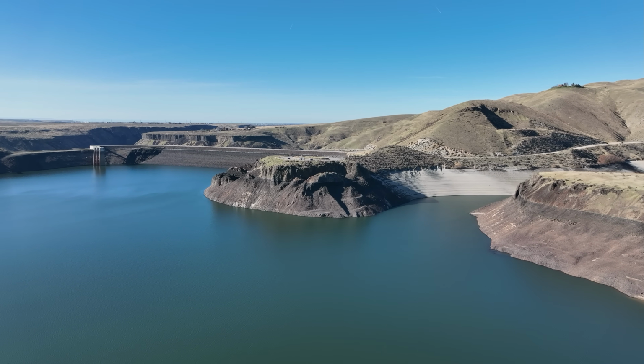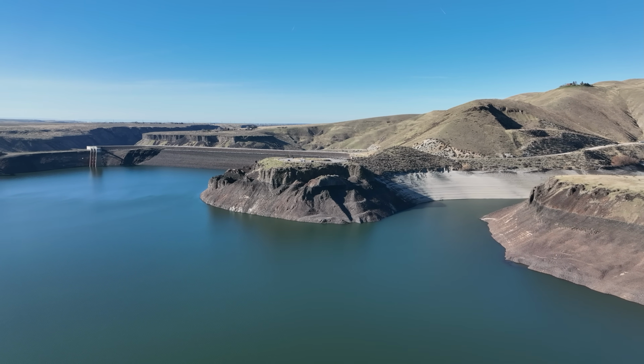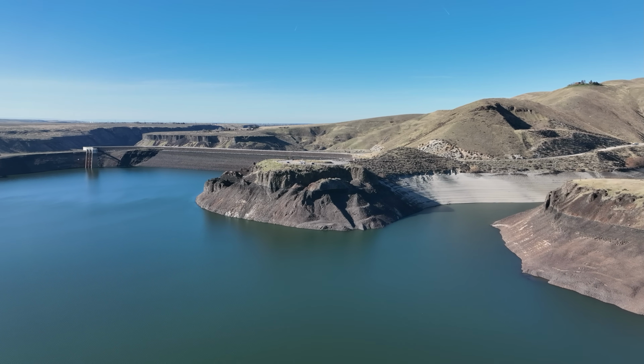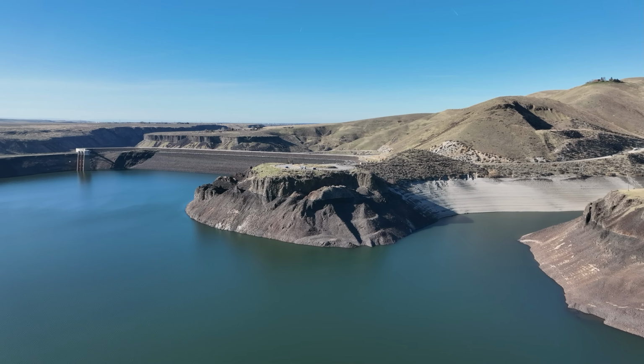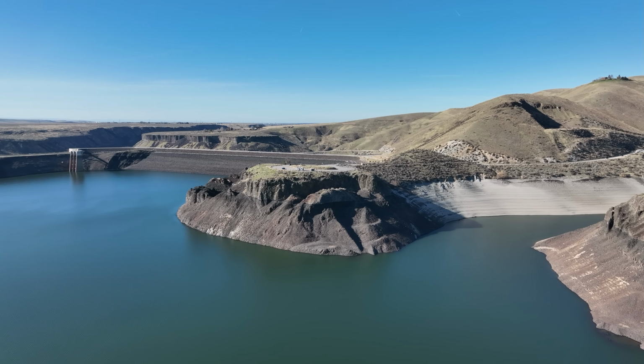Something that I like to do, kind of show this. I just think it's kind of a dramatic place to be flying a drone from, and it's just kind of cool because you're on the end of this peninsula.